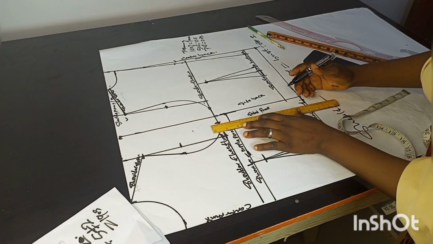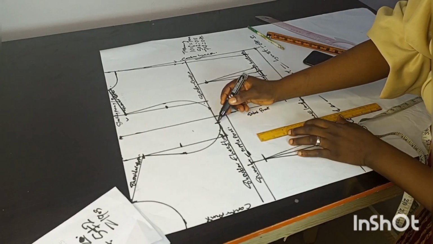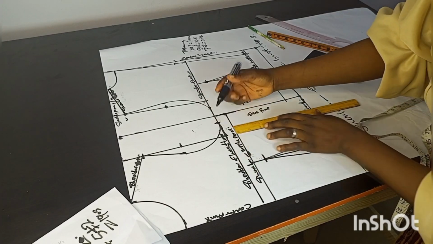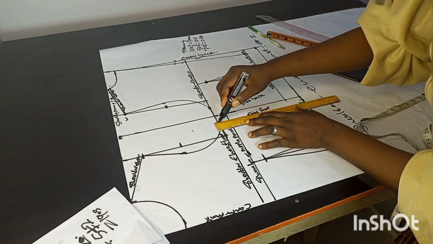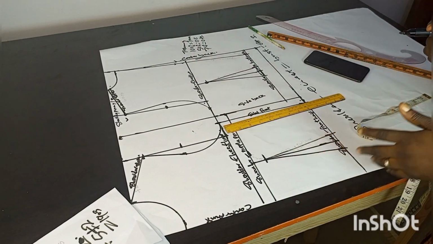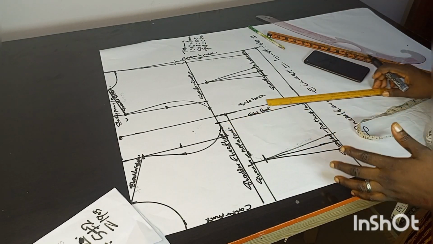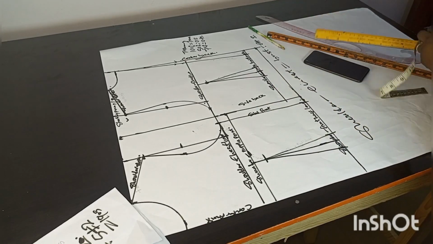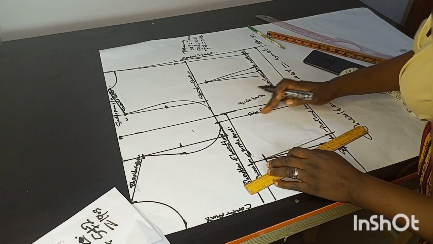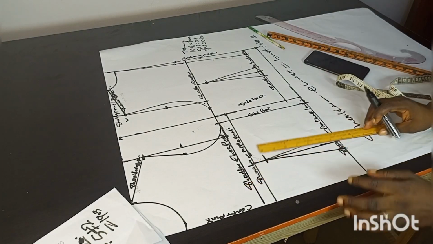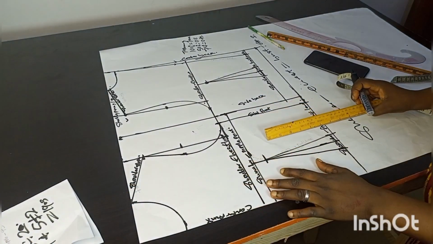So I'll connect the 8.75 to my bust divided by 4 measurement, which is also 8.75. It's a coincidence. The figure I have as the bust divided by 4 is also what I have as my waist. So I've connected the line now. This is it. This is my basic body for the front.